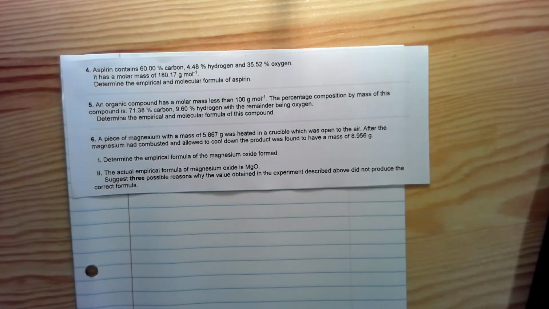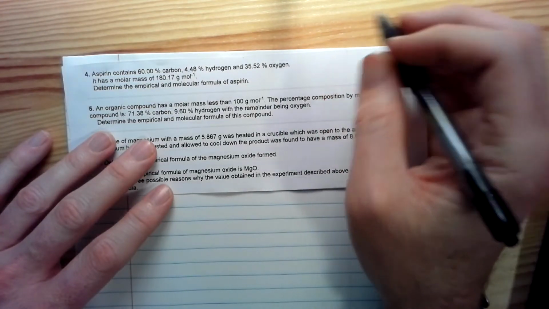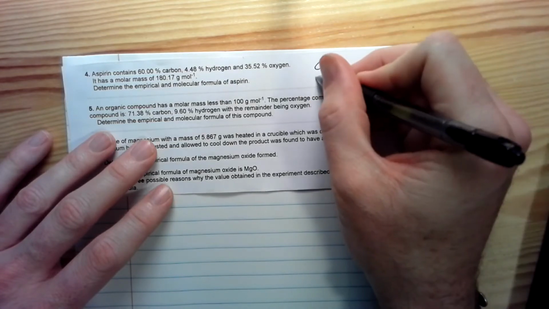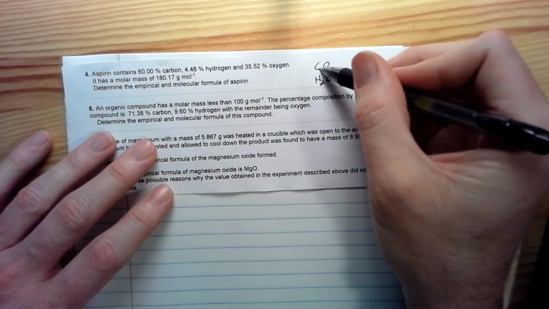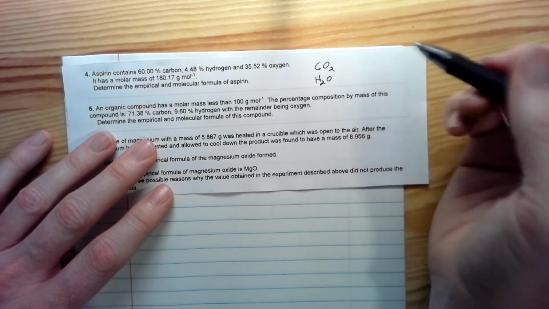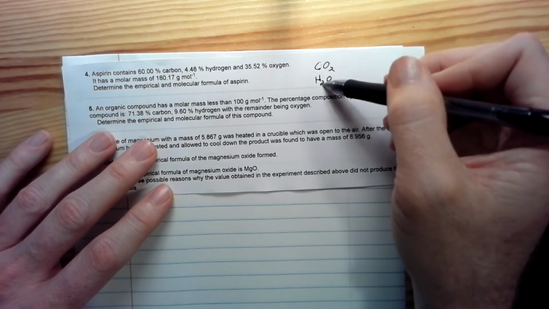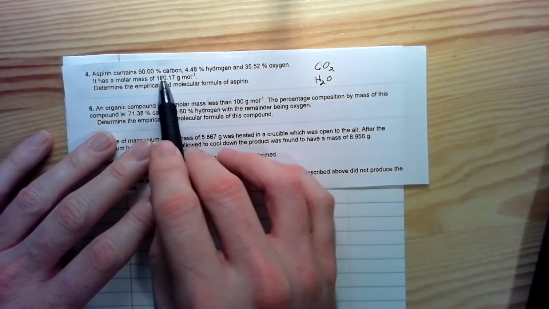So we can derive them from these percentages that we get. Now, the way we get that is we put them into a combustion chamber, and then they ignite, and we're able to pull off CO2 and water. We know that the CO2 came from the carbon, and we know that the hydrogen came from the water. So once we know those two things, we can deduce how much oxygen there is.